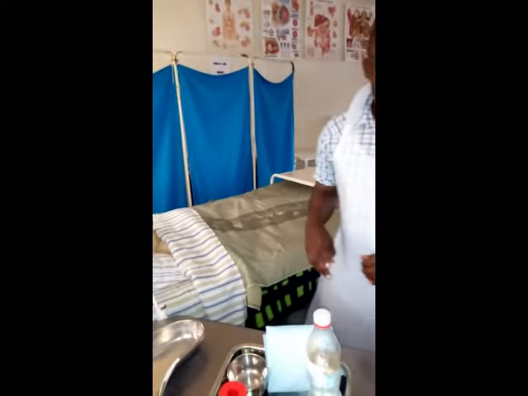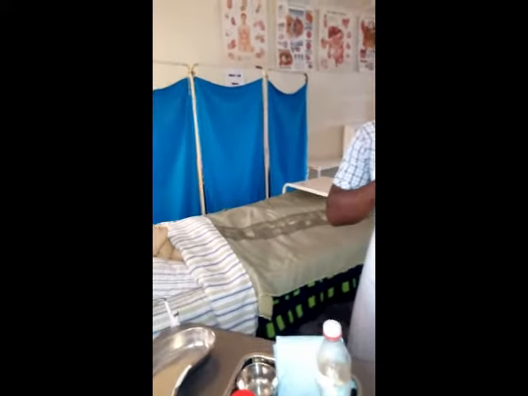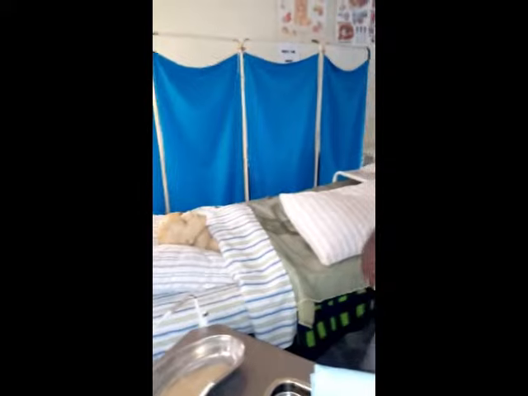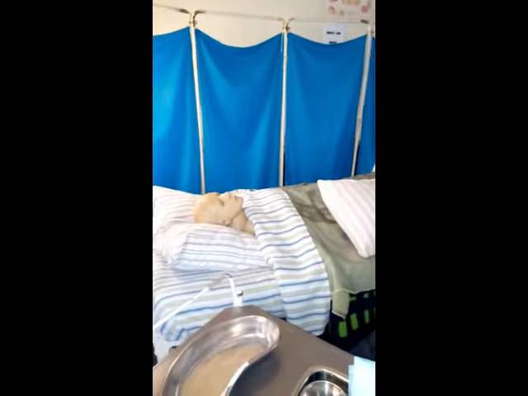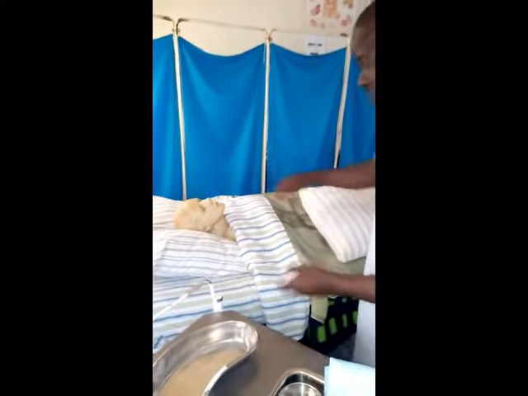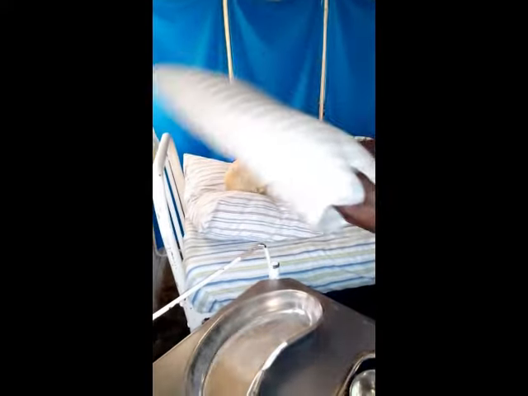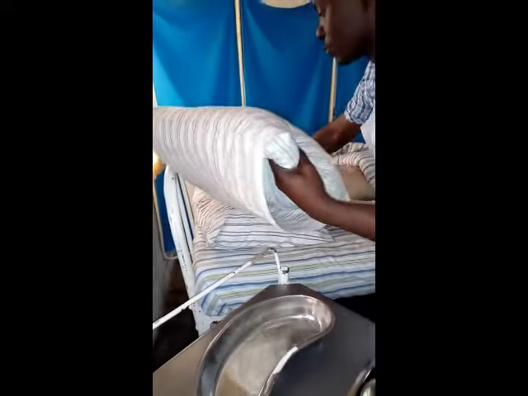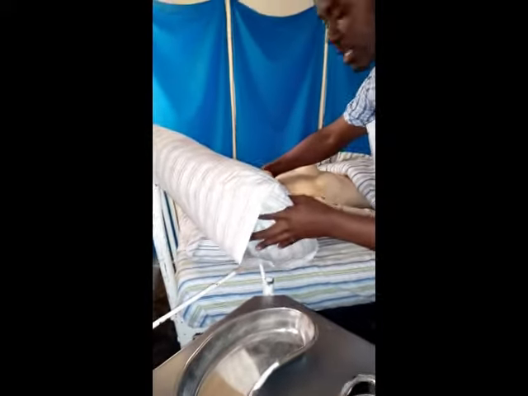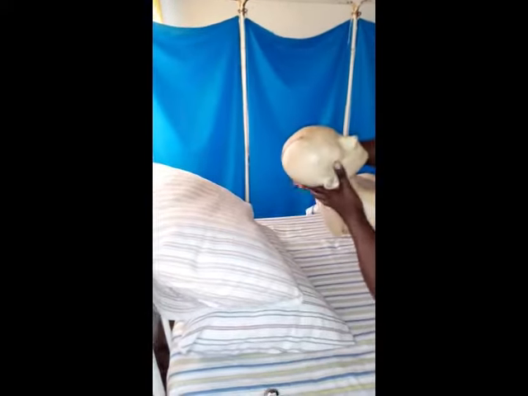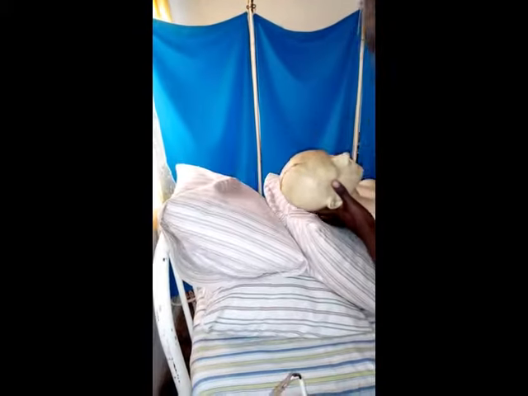So let's have Mrs. Mwape keep going. Mrs. Mwape, kindly sit up. Then Mrs. Mwape has to sit up. Since it's a dummy, let's try to prop up the dummy. If you want to score marks in OSCE, you need to make the patient sit up. Even on the ward, if you're working, a patient who is able to sit has to sit up, so that you do this procedure nicely.